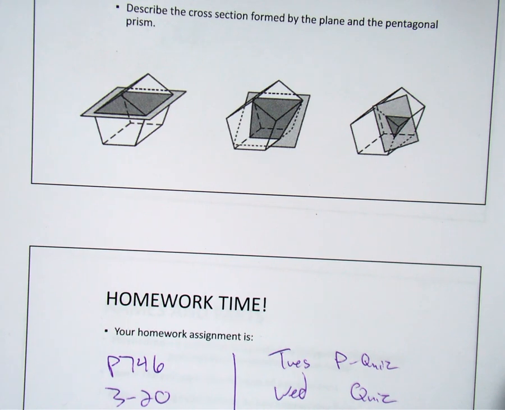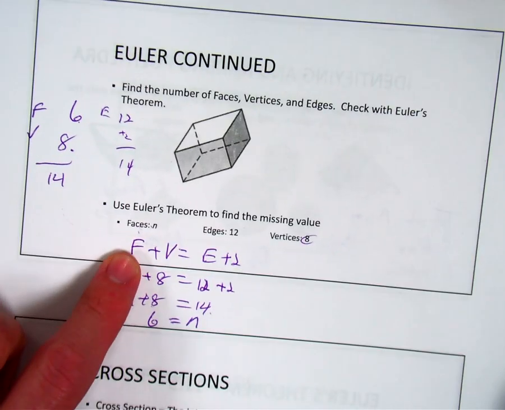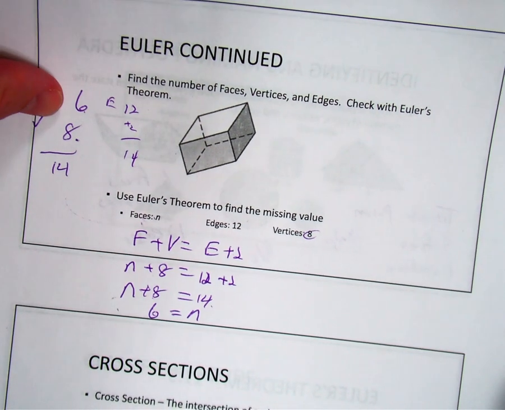All right? This one's a little bit more mellow of a lesson. It's not as strenuous as 11.3. Not even as much as 11.4. So you guys should be fine. Big formula to remember, F plus V equals E plus 2. Okay? And naming things.